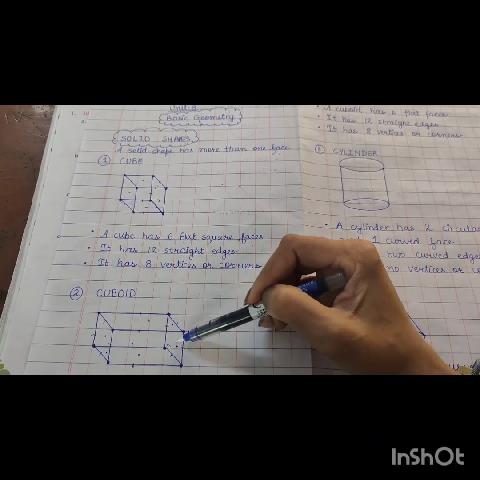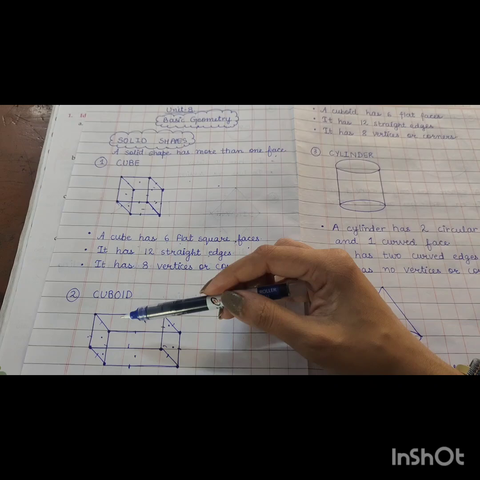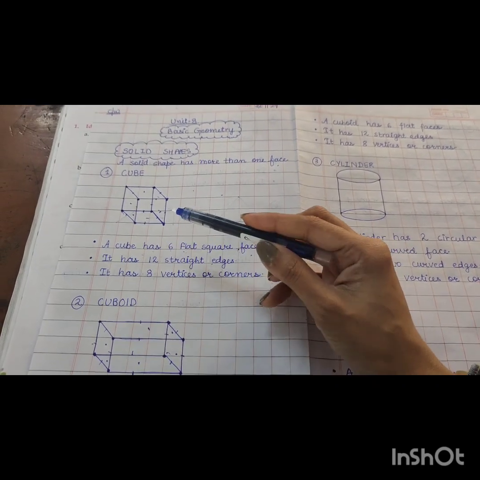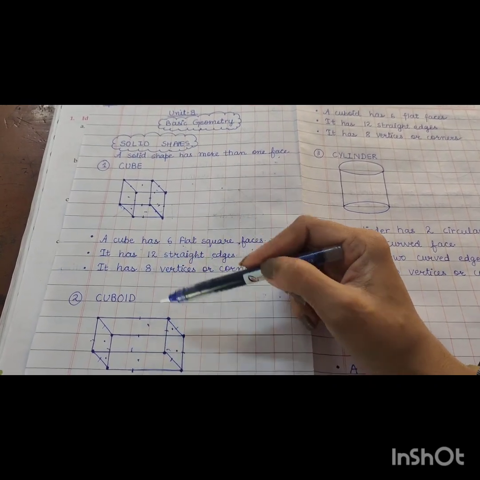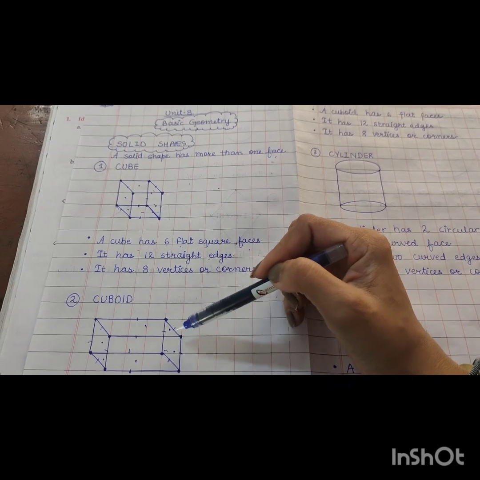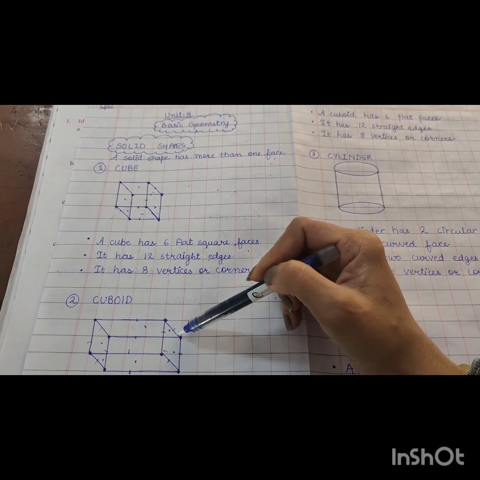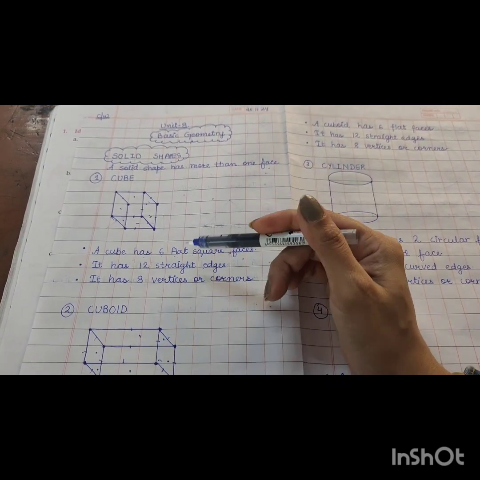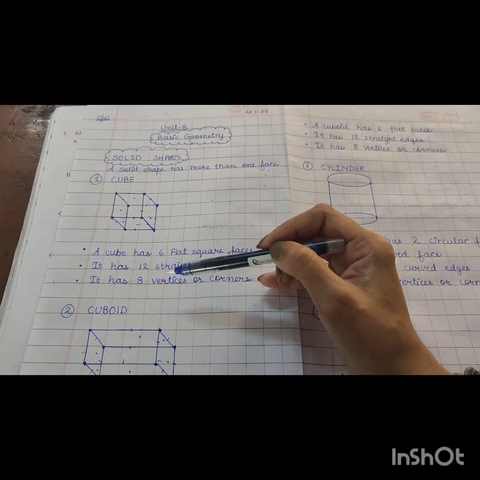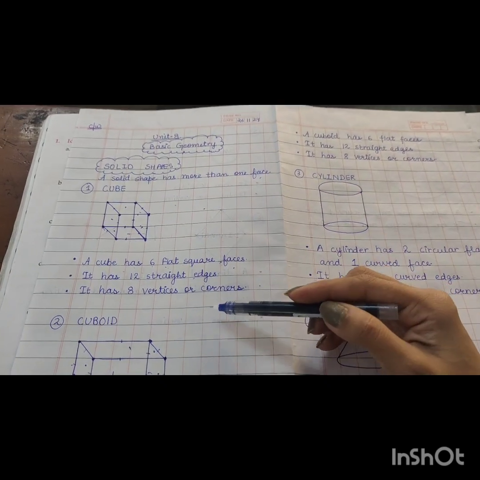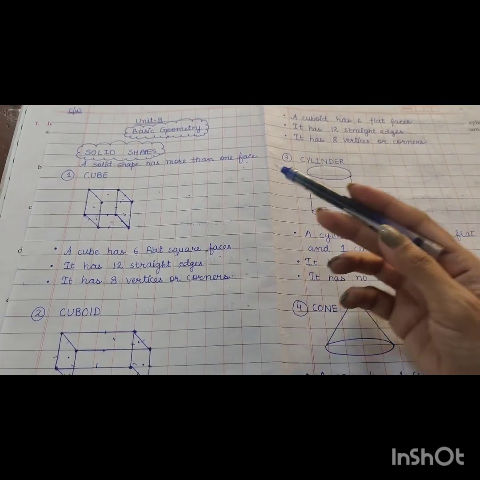These 2 faces can be square or rectangle, but these 4 faces are rectangles. So the formation of both the shapes is different. That's why they are different from each other, right? But the properties of the cube and cuboid are almost similar. So it is very easy to revise and learn these properties.